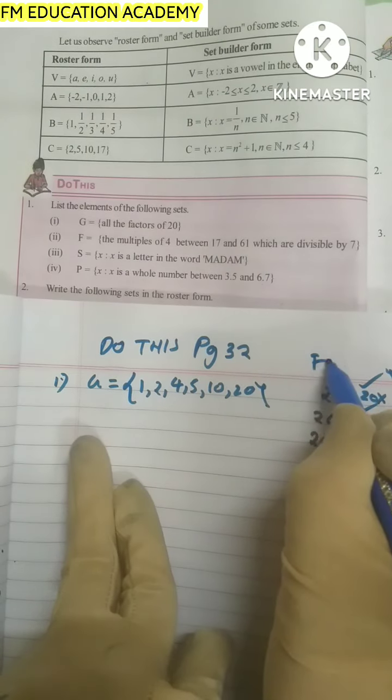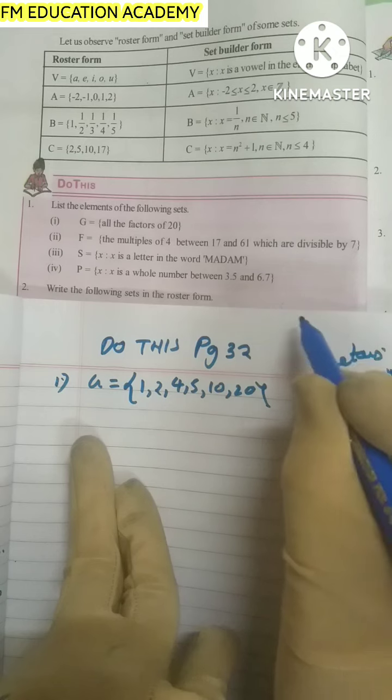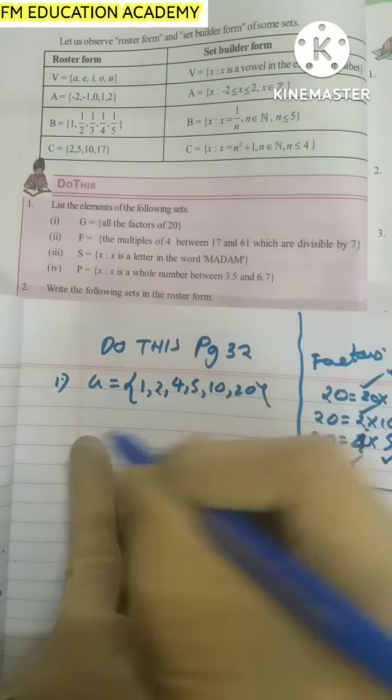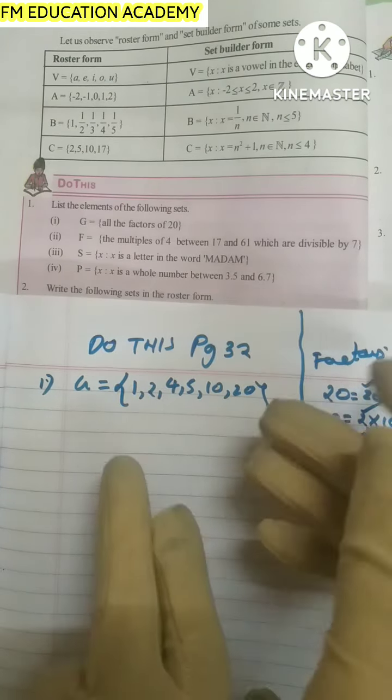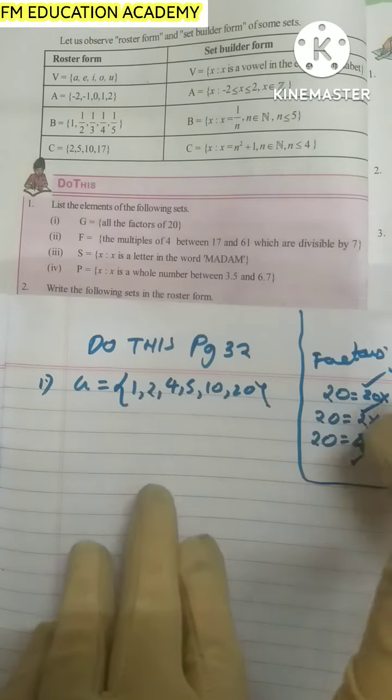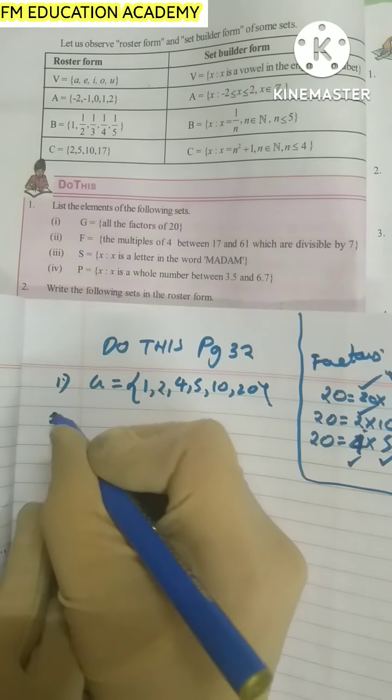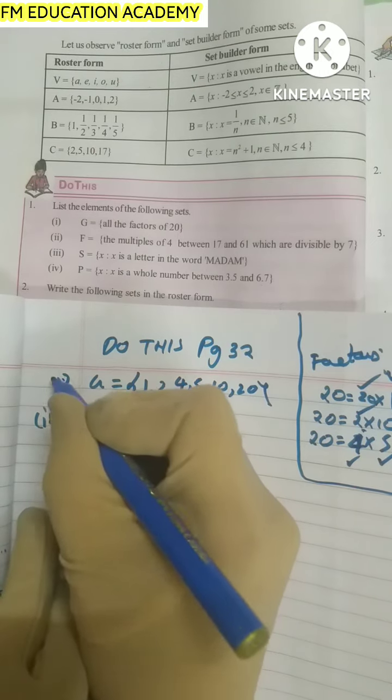Understood how to find out factors? These are very important concepts because these can also come in the progressions chapter. In many questions these concepts will be used. So you should know what are factors and what are multiples, so concentrate. Okay, so the second bit here is in Roman form.